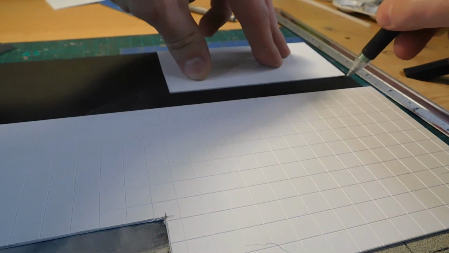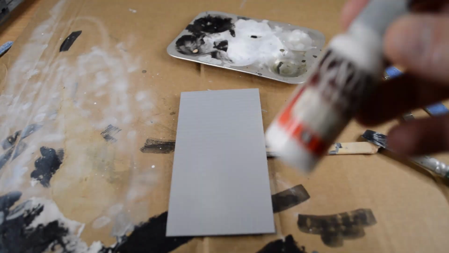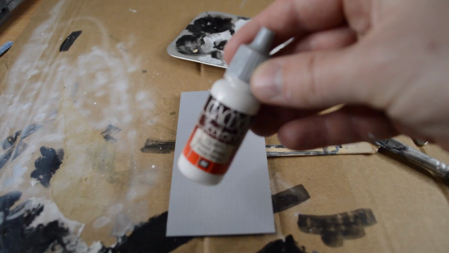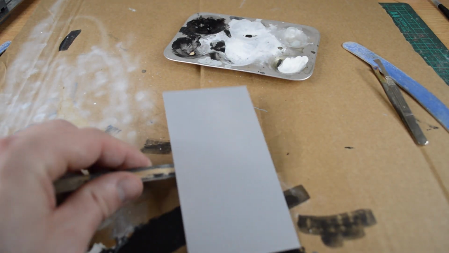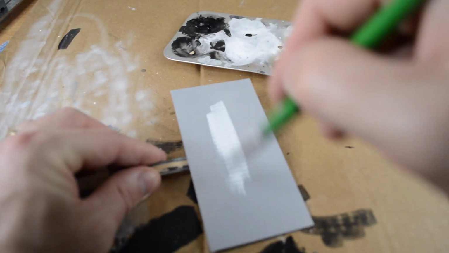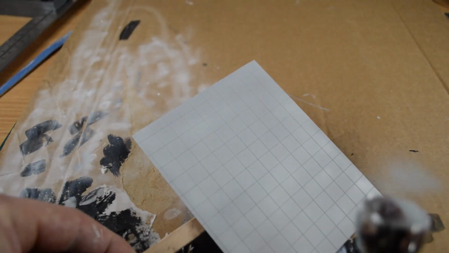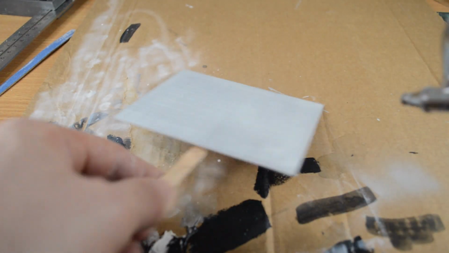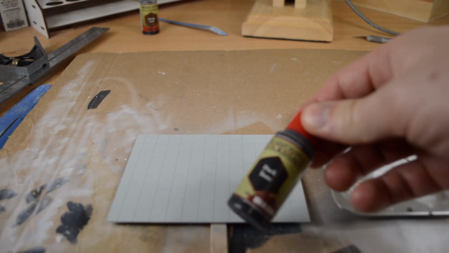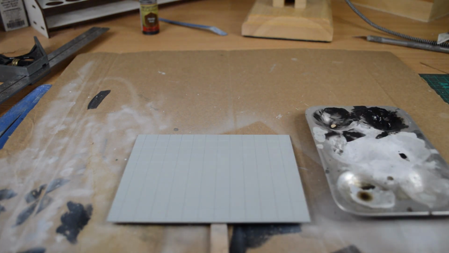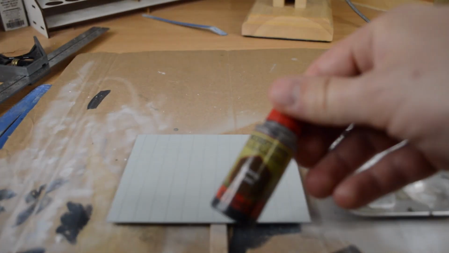I also decided to paint the tiled floor areas before installing them, as they would be difficult to reach later on. So, after I had cleaned and primed the floor sheets, I gave them a coat of paint. I chose white for the bathroom tiles, and light sea grey for the office tiles. After they had dried, I gave them a wash in a mixture of army painter dark tone and soft tone.